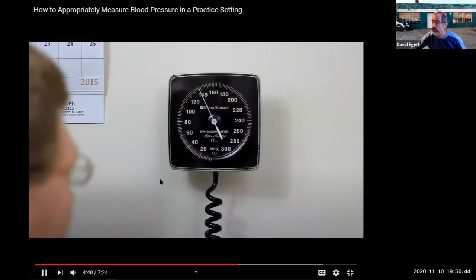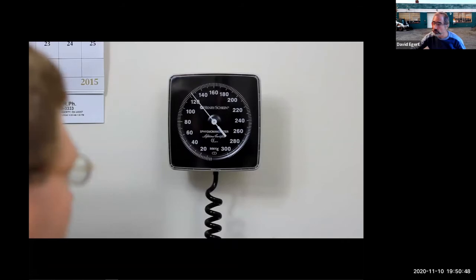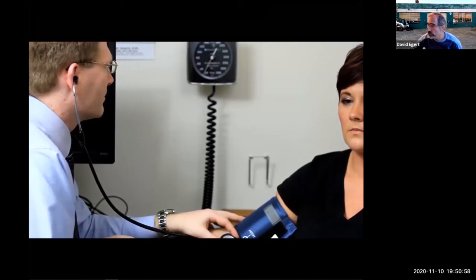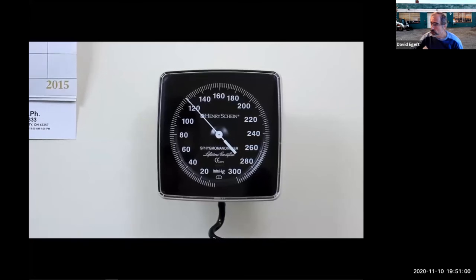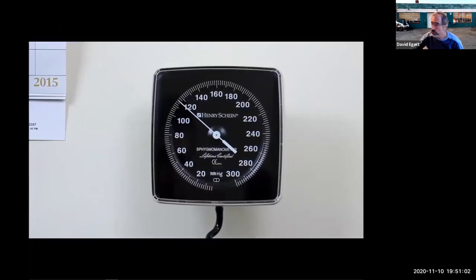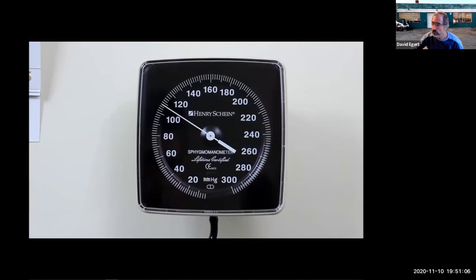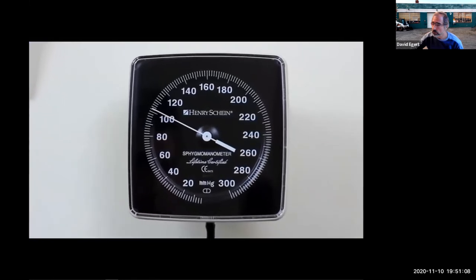Approximately 2 millimeters of mercury per second while listening with the stethoscope for Korotkoff sounds. As the pressure in the cuff is decreased, blood flow in the brachial artery increases, which creates turbulence and generates Korotkoff sounds. Phase 1 Korotkoff sounds are clear tapping sounds that coincide with reappearance of a palpable radial or brachial pulse. Systolic blood pressure is determined by the onset of phase 1 sounds.